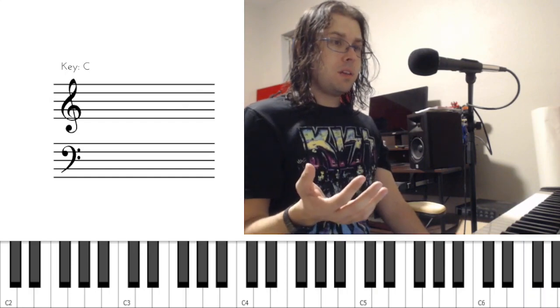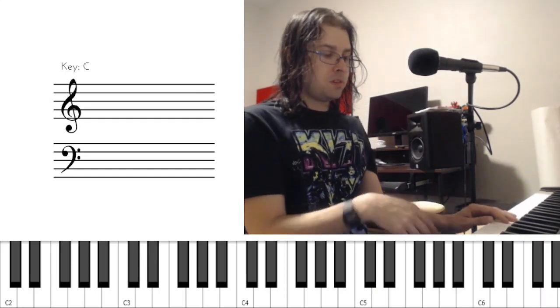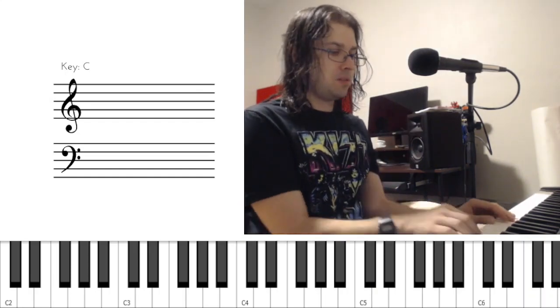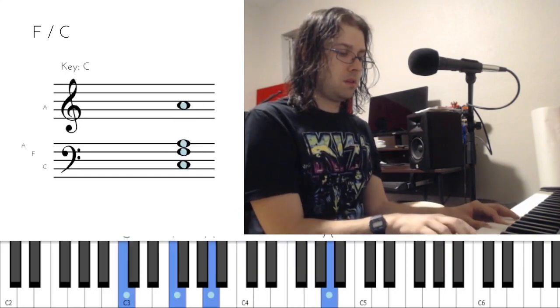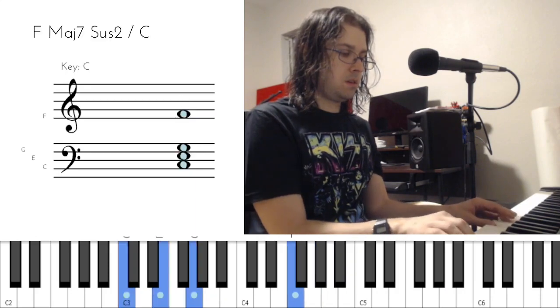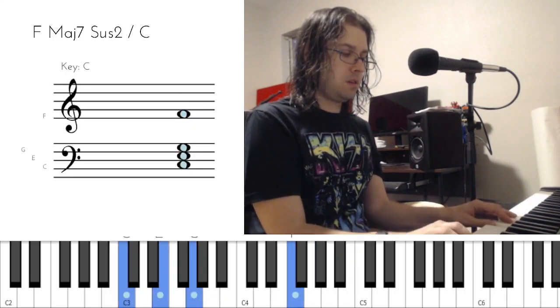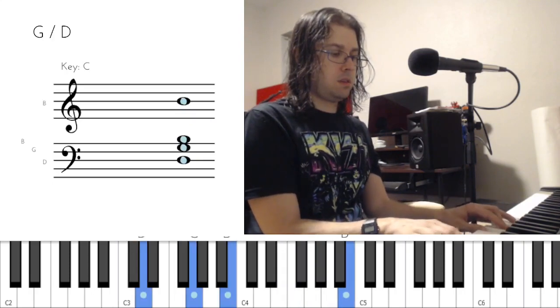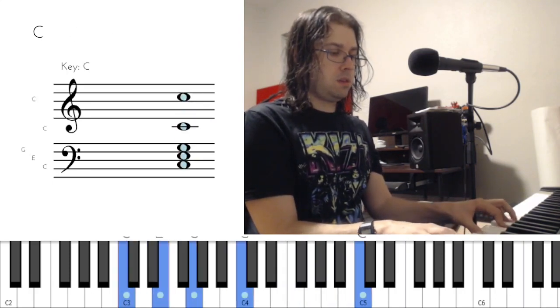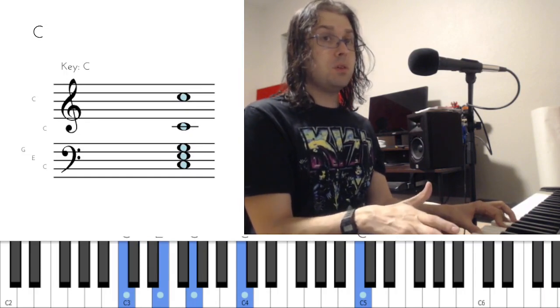So now, if we take that and put some chords under it, or play something similar to that, so like... 1 still functions the same.